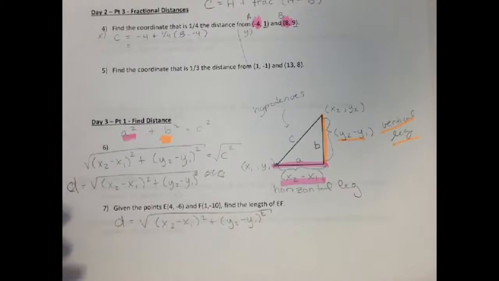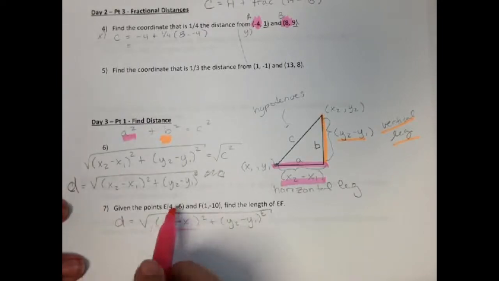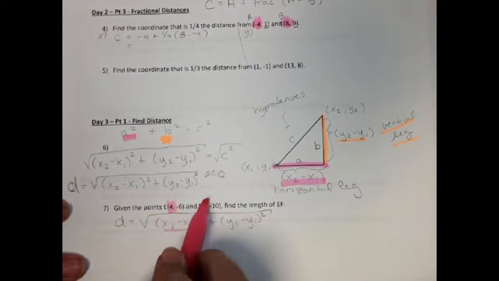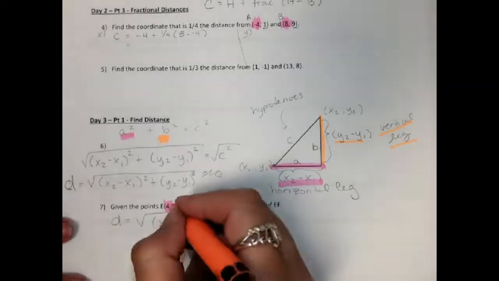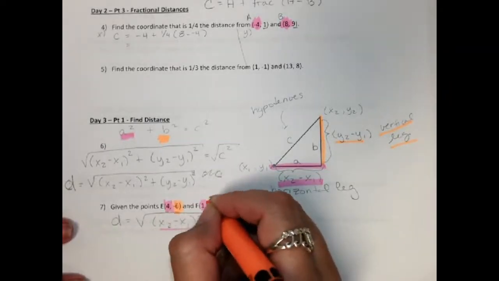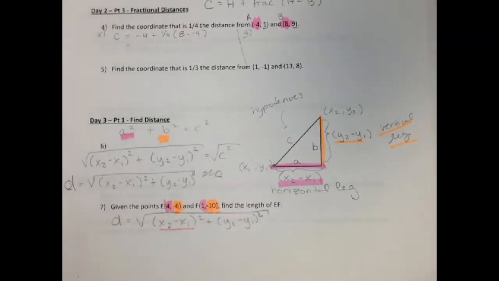Make sure you get the x parts put in here, and the y parts put in the second part. And other than that, the only thing you have to be super careful about is that you don't mess up your negative signs. Write them down very carefully. If you have bad handwriting, this is the time to be extra careful. Take your time. Don't miss a negative.